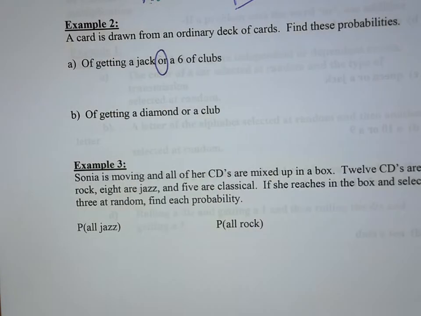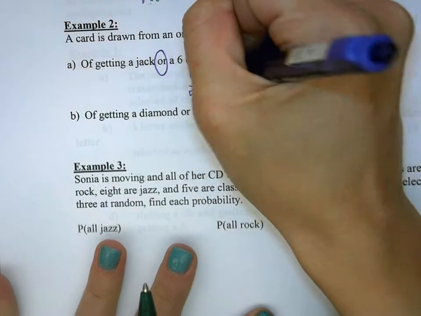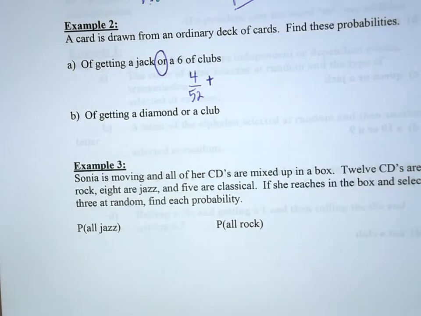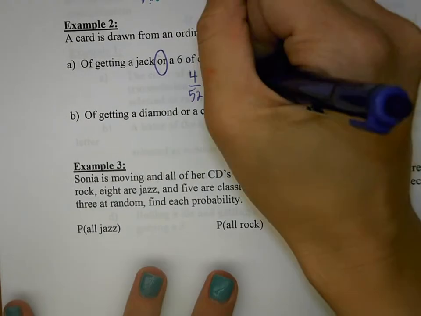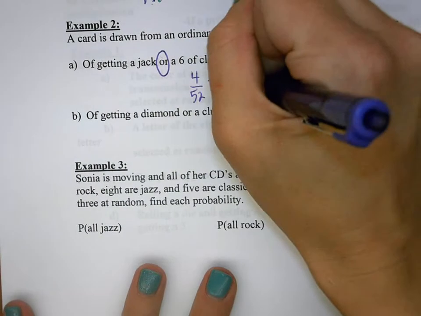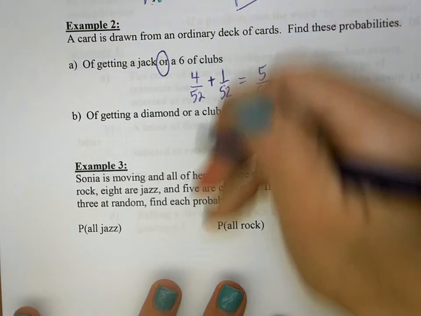So what's the probability of getting a jack? 4 out of 52. And then with "or," we add those together. How many six of clubs are there? 1 out of 52. We add those together, and I get 5 out of 52. Can that reduce? No. So that's my answer.